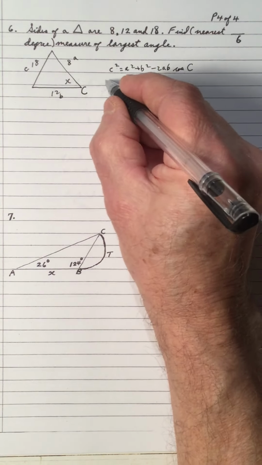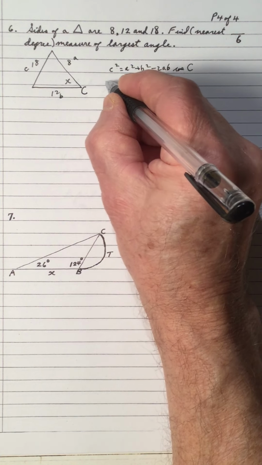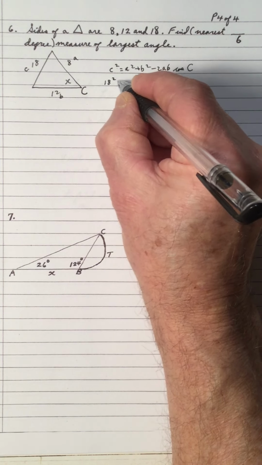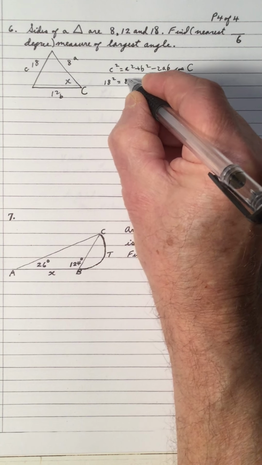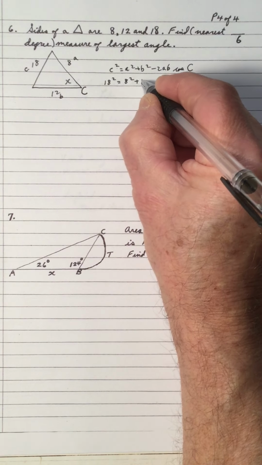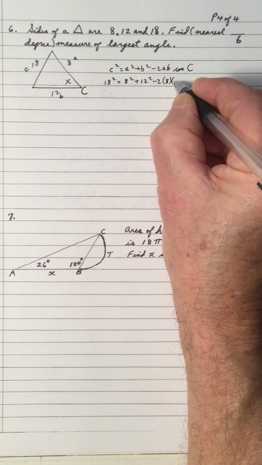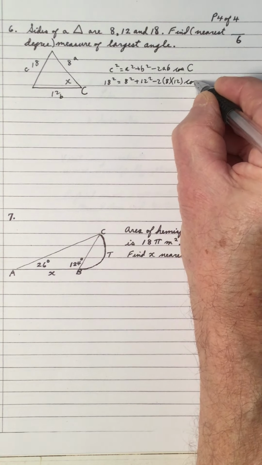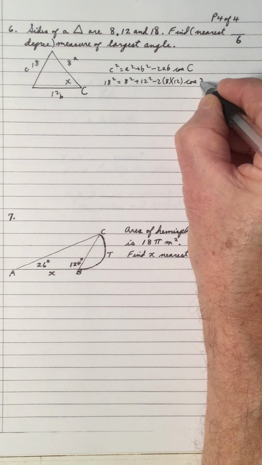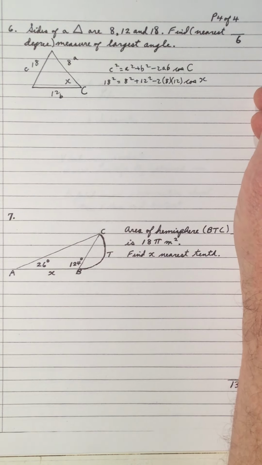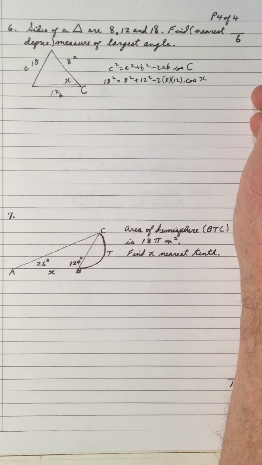And if you plug that in, now you have c is 18 squared, a is 8 squared, b is 12 squared, minus 2 times 8 times 12, and the cos of angle C, which is the X. And we want to work this out. We can take our time now.